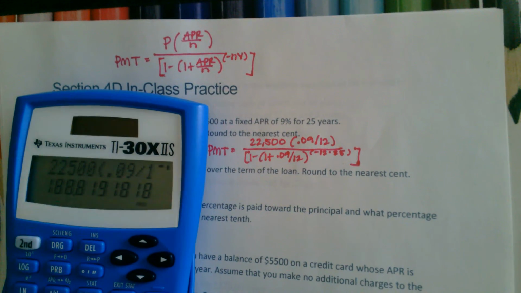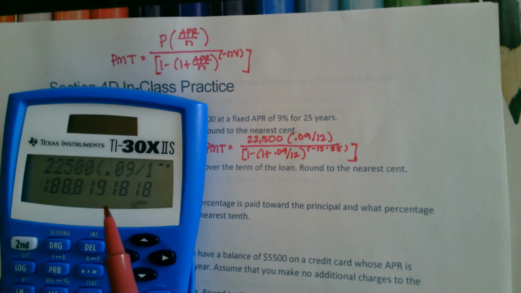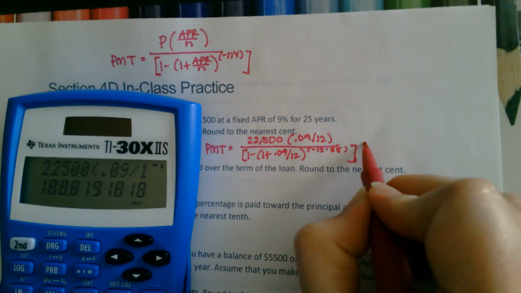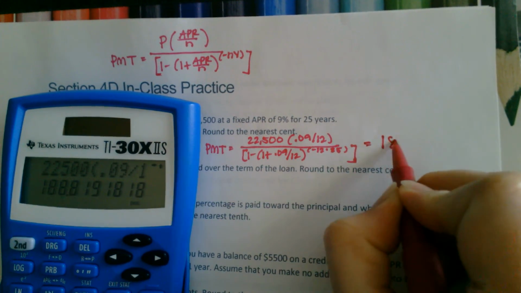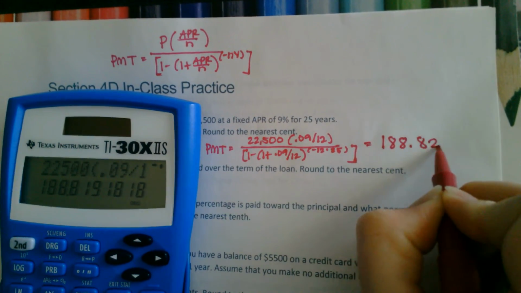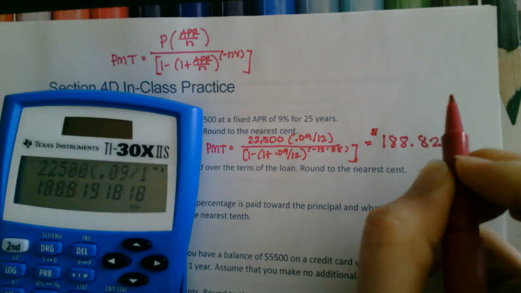I enter, and we get 188.819, but they want us to round to the nearest cent. So our monthly payment is going to be $188.82 for this loan.